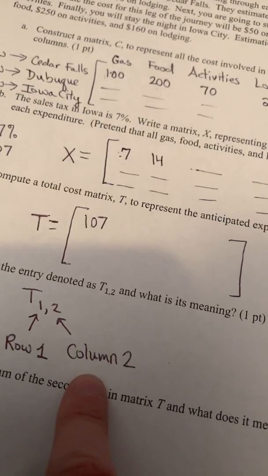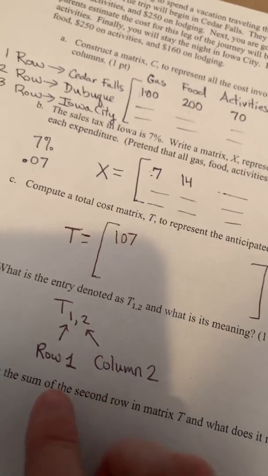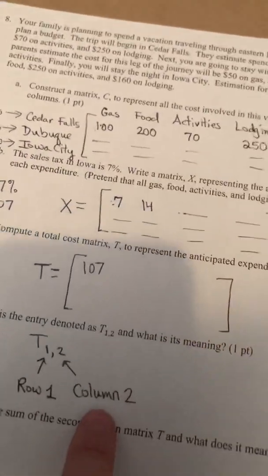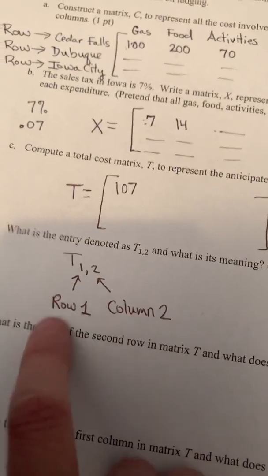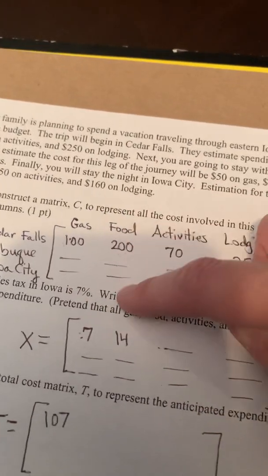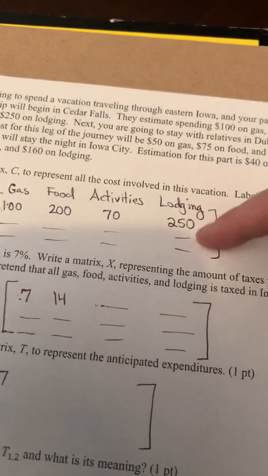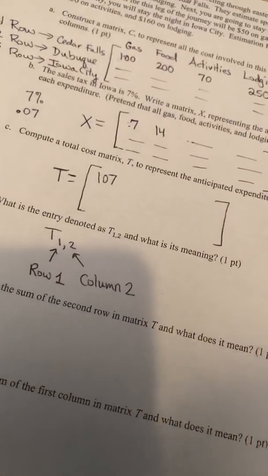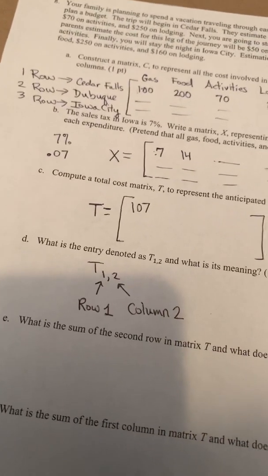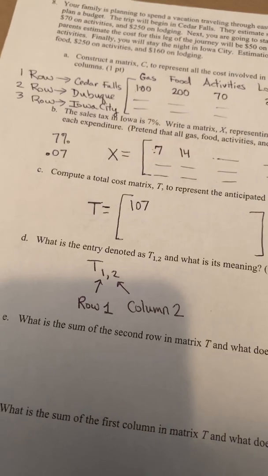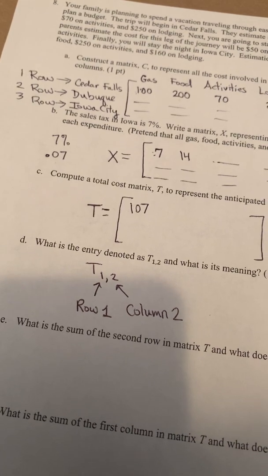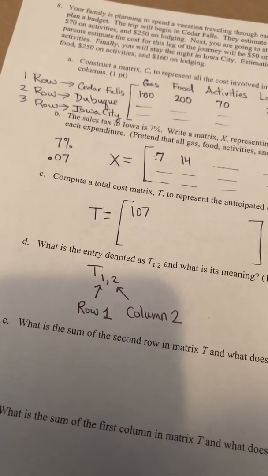And they want you to explain what's row 1. So row 1 it'd be something about Cedar Falls, like how much you spent doing something in Cedar Falls. Column 2. So look for row 1, column 2. Up and down, gas is column 1, food is column 2, activities column 3, lodging column 4. And so hopefully that helps a little so you can get going on this. And we'll talk about it in class next time before we take the DCA, so you can ask questions in class. Okay, so that gets you going on number 8 so you can get started on it and finish it up.